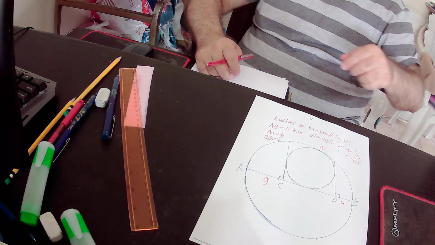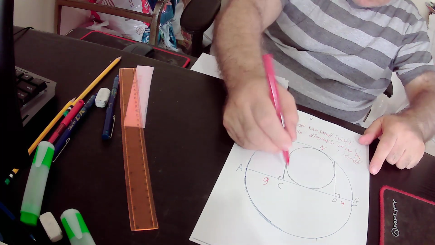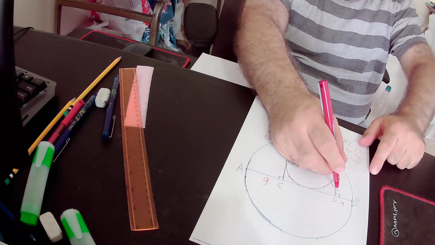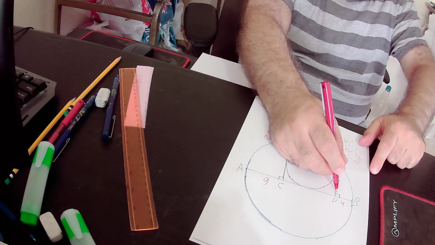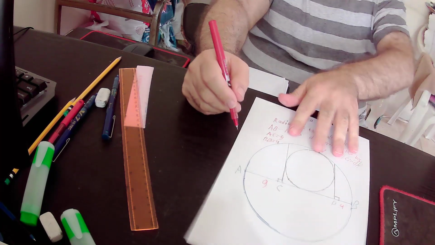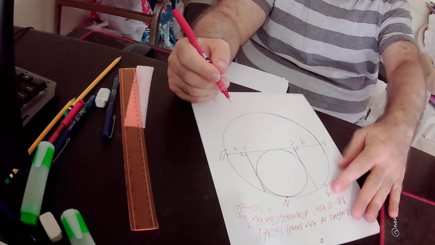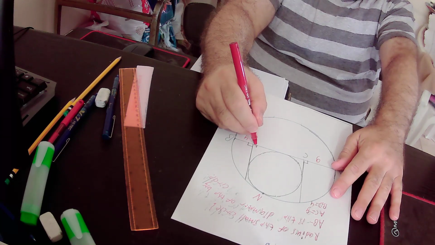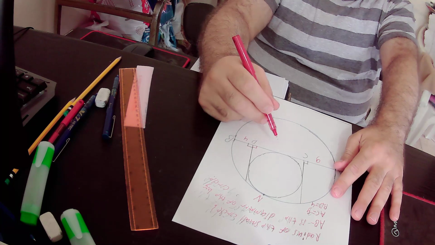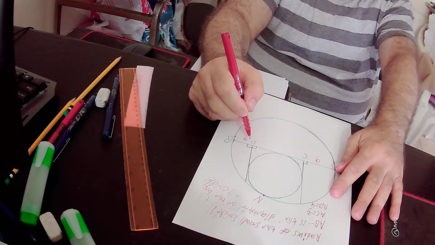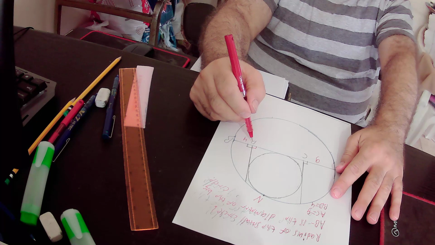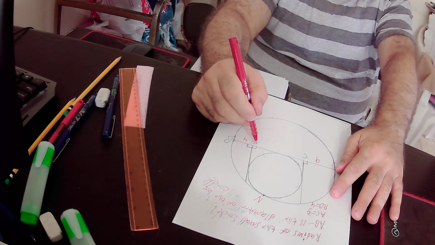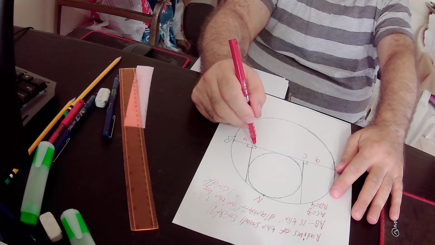And this is a right angle, and also this angle equals 90 degrees. Actually, this is also a right angle, because we have here a straight line, and along a straight line the sum of the angles equals 180 degrees.